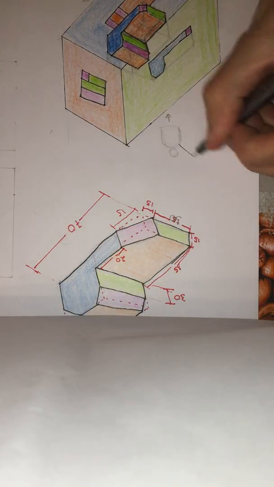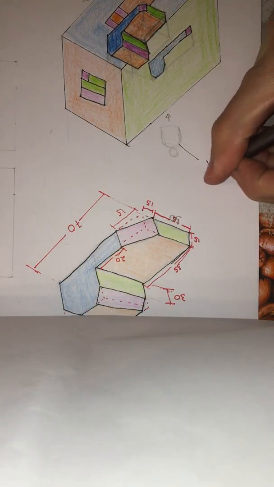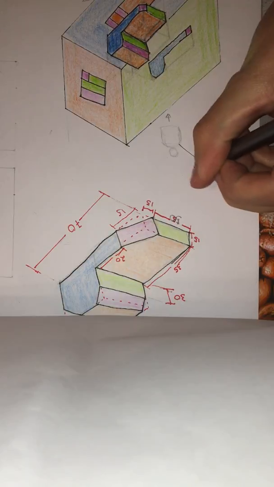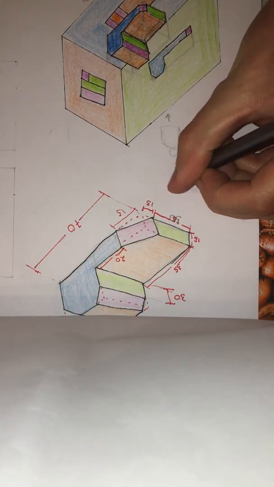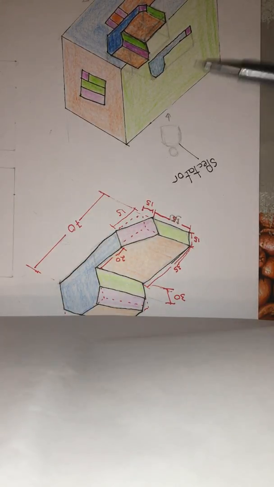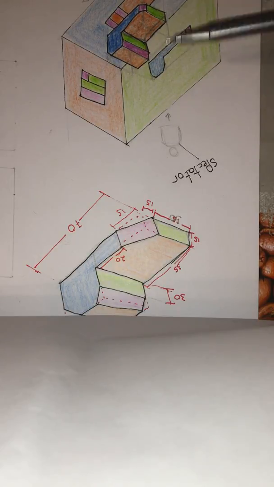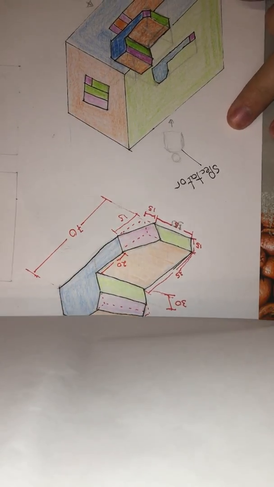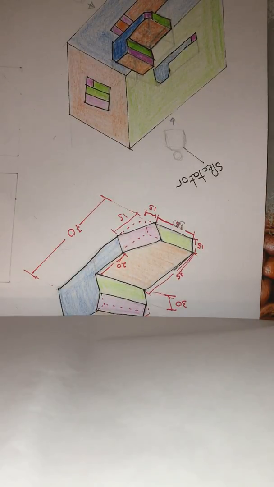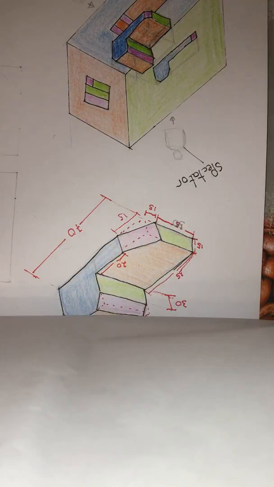This here is called a spectator. This spectator is looking directly down onto the object, giving you your plan view. You can see here underneath the object is the view. Looking directly down, this is how it will look.